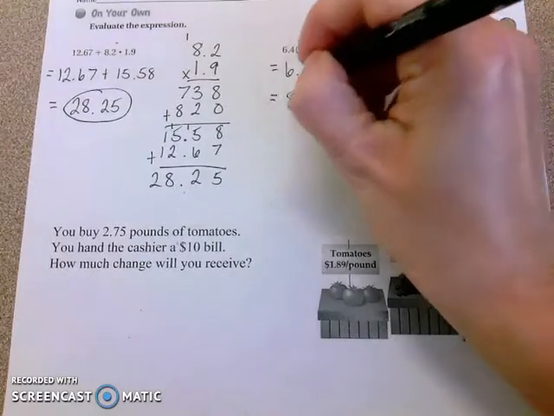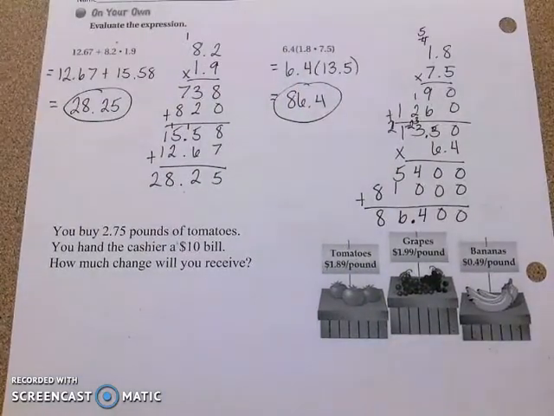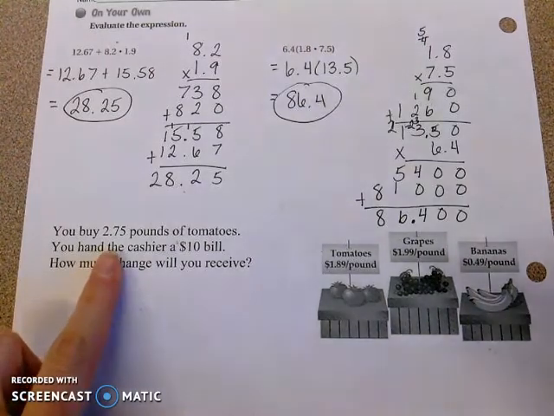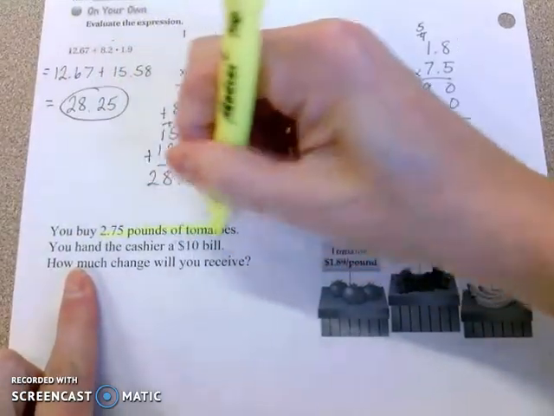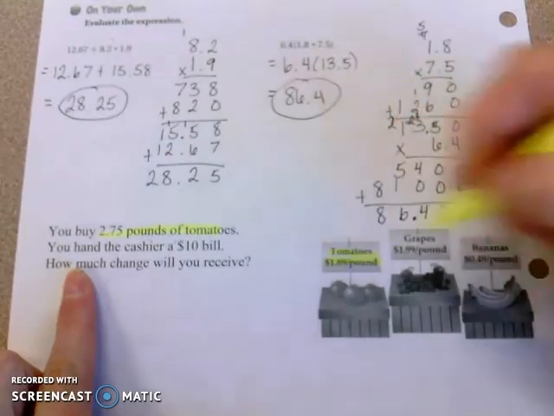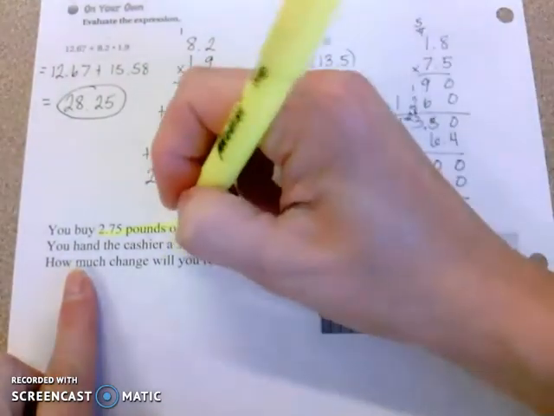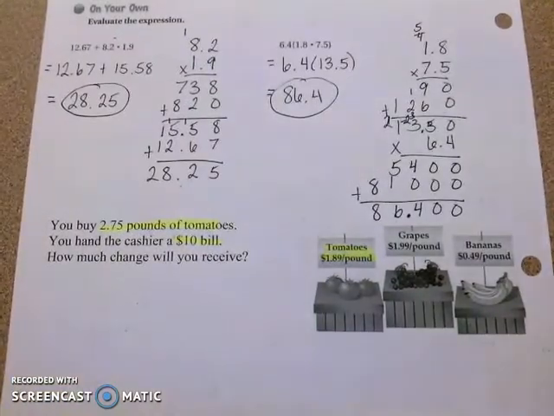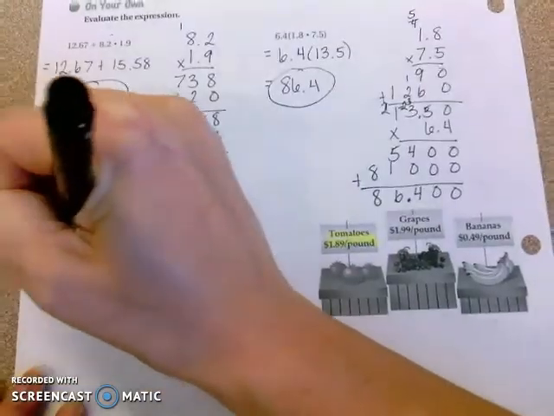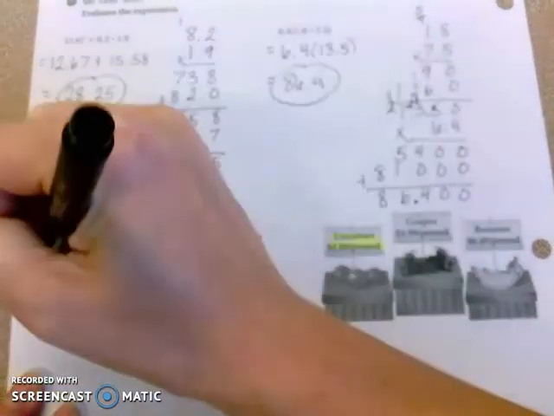All right, last one here, we're going to do a word problem together. So in this problem, we buy 2 7/75 pounds of tomatoes. Okay, here's my tomatoes over here. They're $1.89 a pound. And then we're going to pay with a $10 bill. We're going to figure out how much change we will receive.